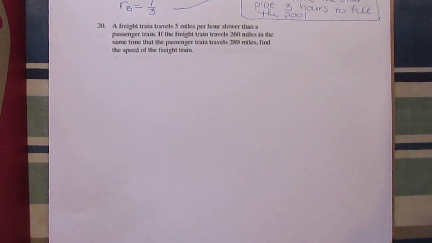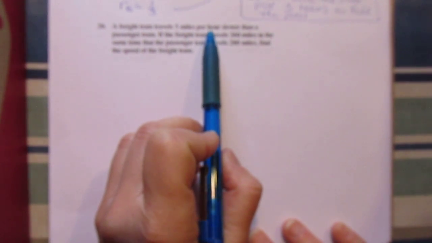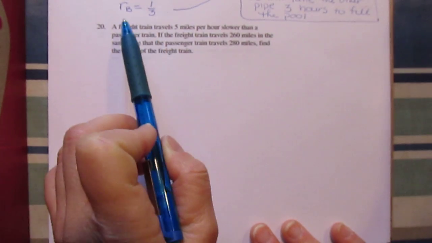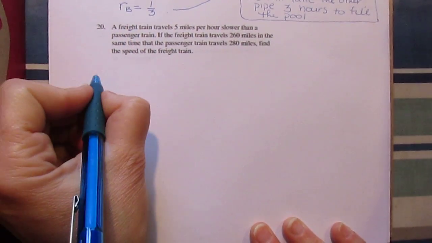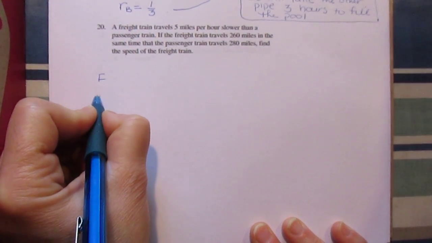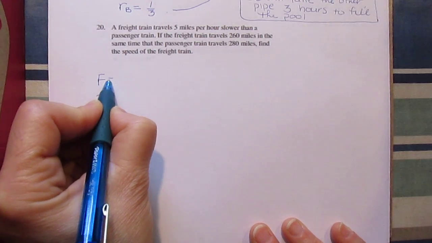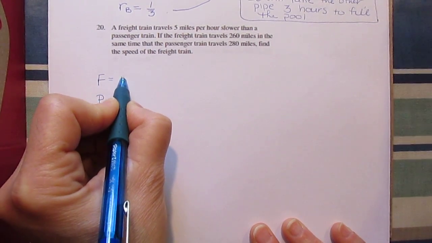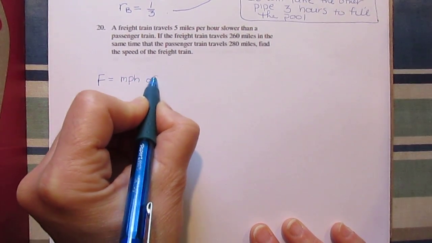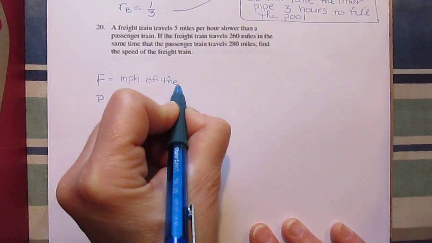Number 20. A freight train travels 5 miles per hour slower than a passenger train. So we've got a freight train and a passenger train. If the freight travels slower, 5 miles per hour, so this is their rate, F equals the miles per hour of the freight train.